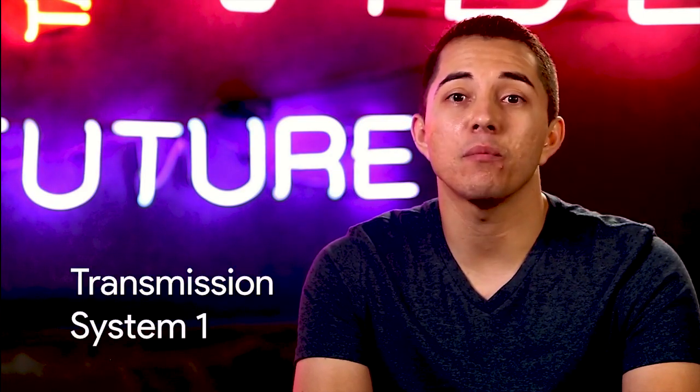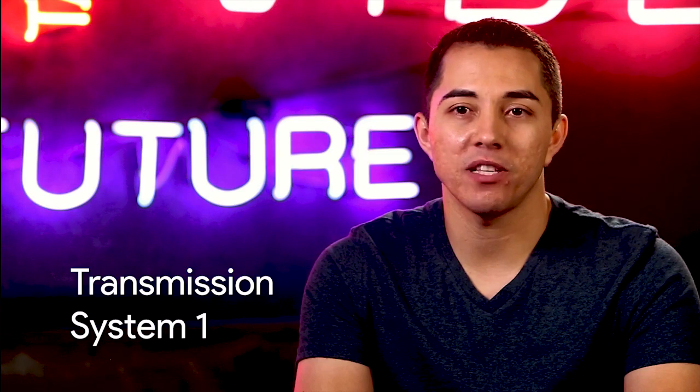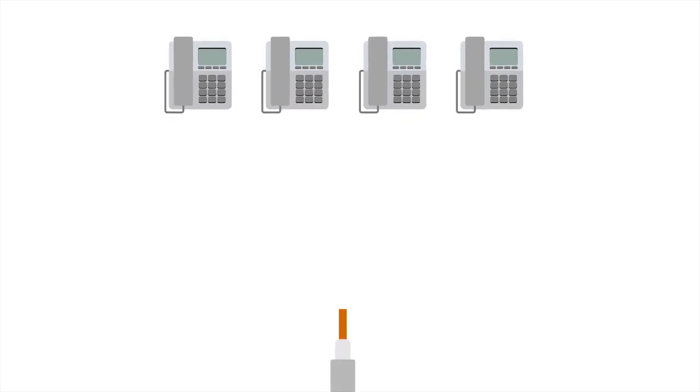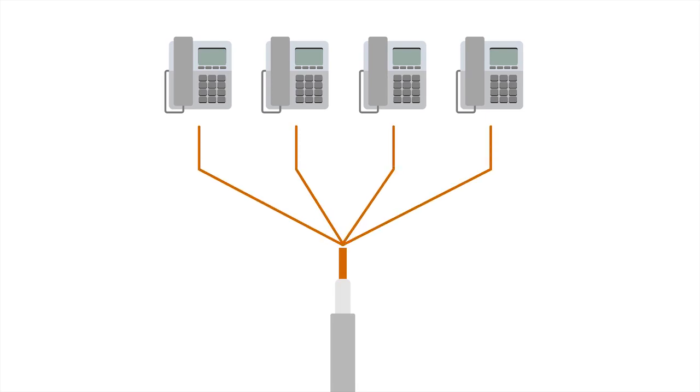T-carrier technologies were first invented by AT&T in order to provision a system that allowed lots of phone calls to travel across a single cable. Every individual phone call was made over individual pairs of copper wire before Transmission System 1, the first T-carrier specification, called T1 for short. With the T1 specification, AT&T invented a way to carry up to 24 simultaneous phone calls across a single piece of twisted pair copper.